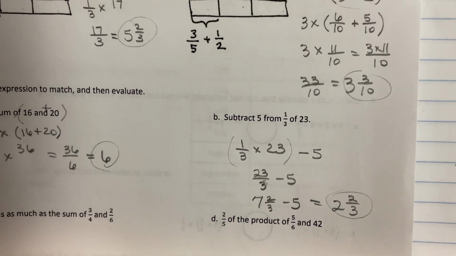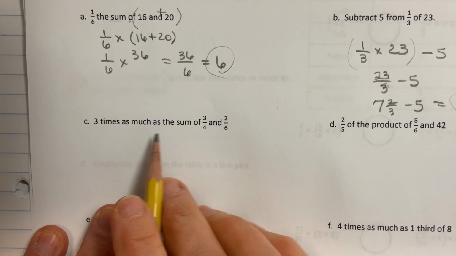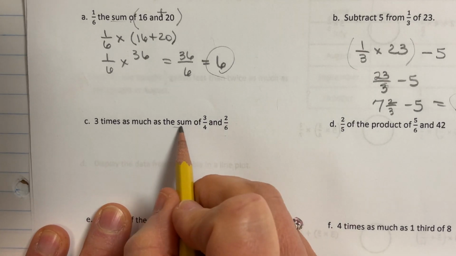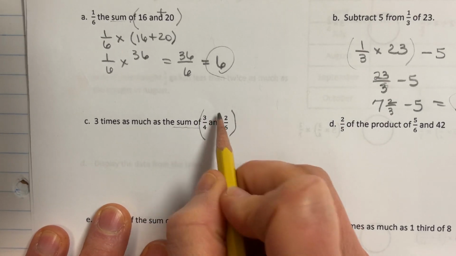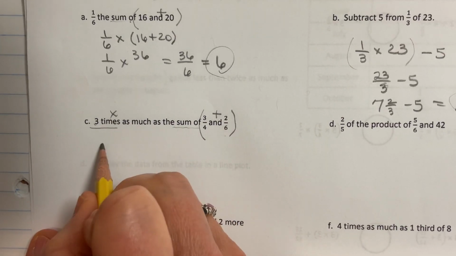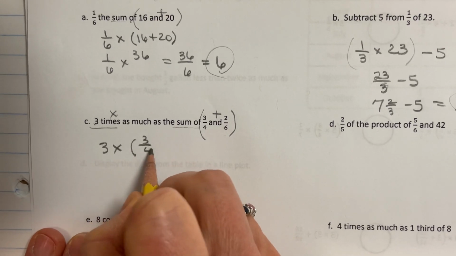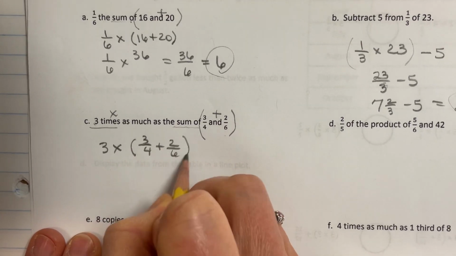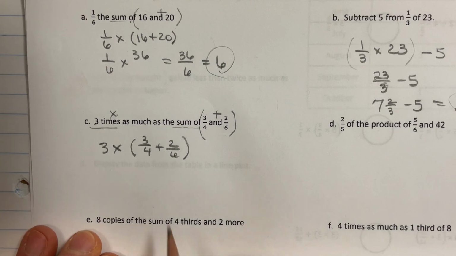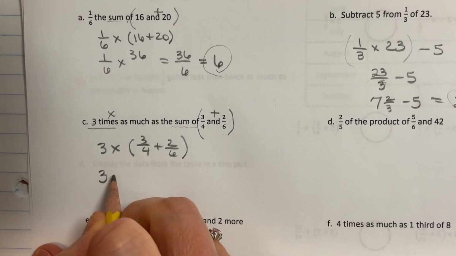All right, let's go on to the next. 3 times as much as the sum of, again, the sum of, parentheses with a plus sign, 3 times 3/4 and 2/6. Well, again, I have to add two fractions with an unlike denominator. But we're 5th grade.